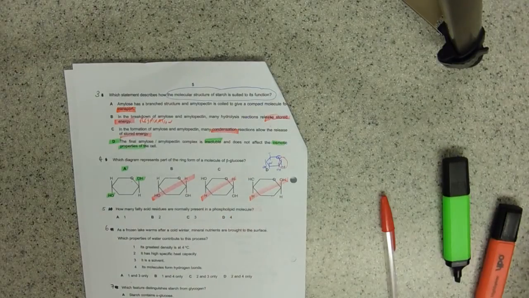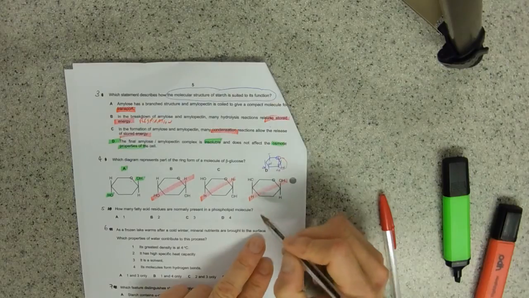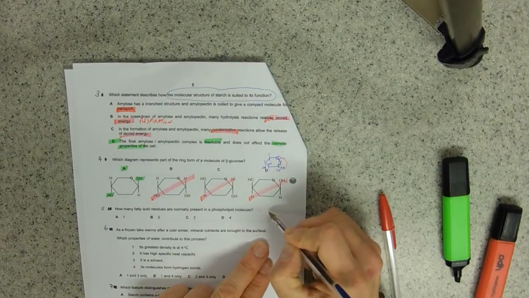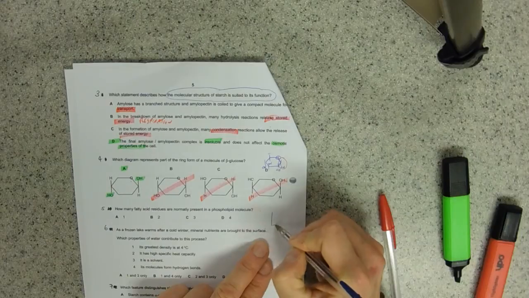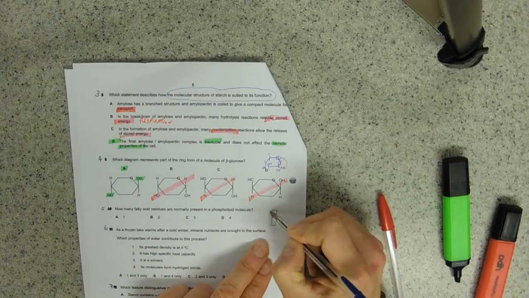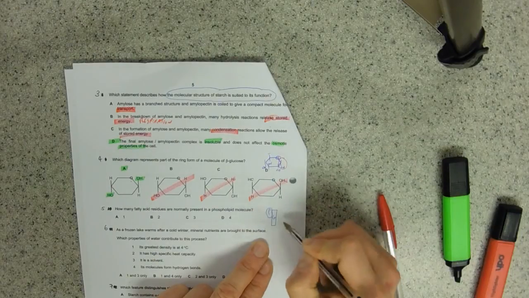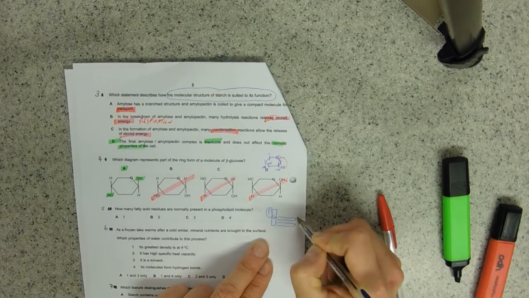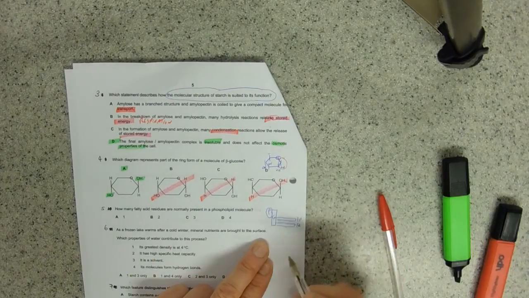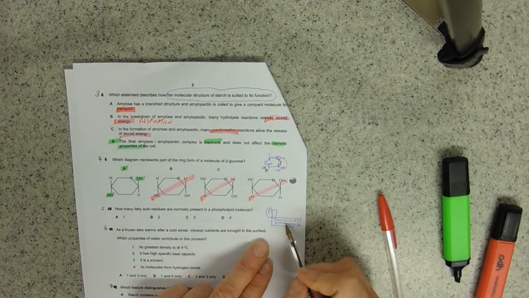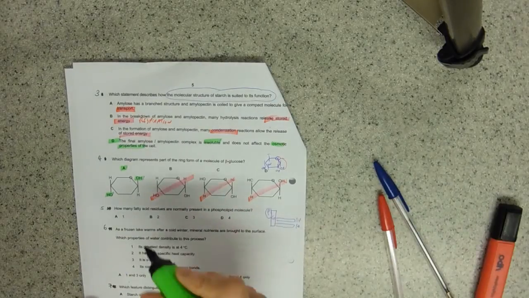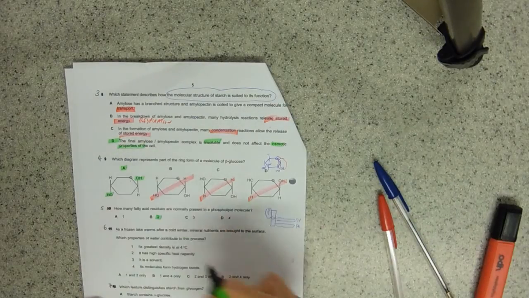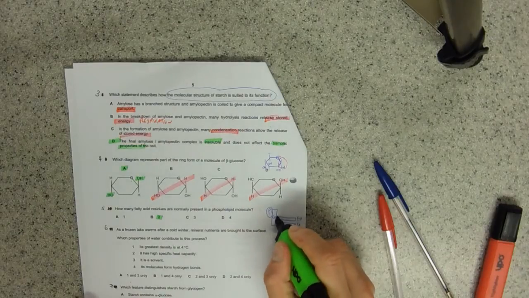How many fatty acid residues are present in a phospholipid molecule? Well, here's a phospholipid. It's a residue of glycerol, phosphate head, and then we've got 2 fatty acid residue tails. And so how many have we got? 2. Because we are thinking about those 2 there. Question 6.